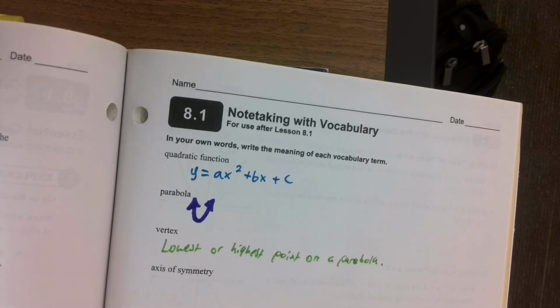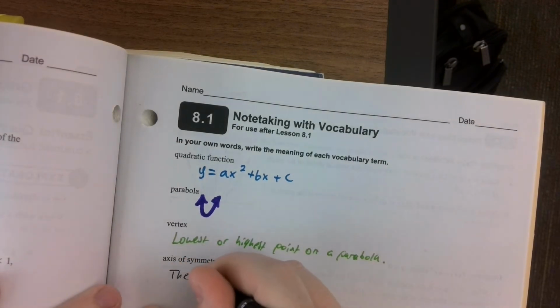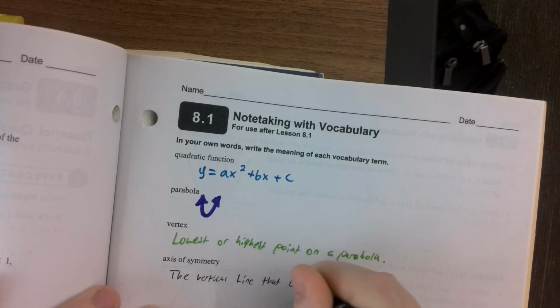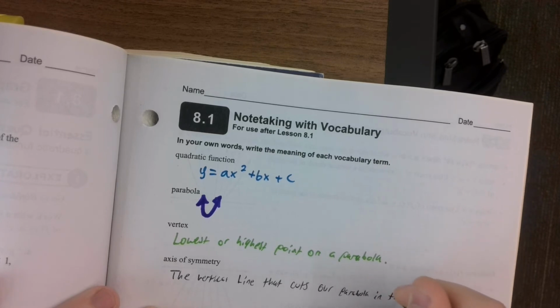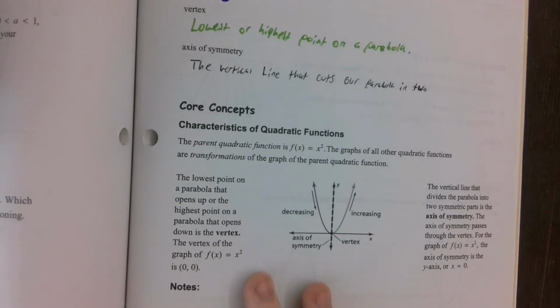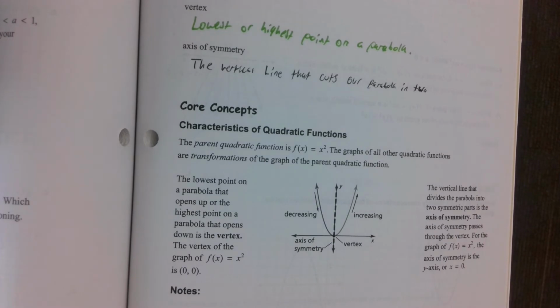Last but most certainly not least, we have the axis of symmetry. And the axis of symmetry is the vertical line that cuts our parabola in two. It's that vertical line that cuts our parabola in two. And if you ever need to see what we just talked about on the seed paper, it's basically all right here, just in a much more neat form.